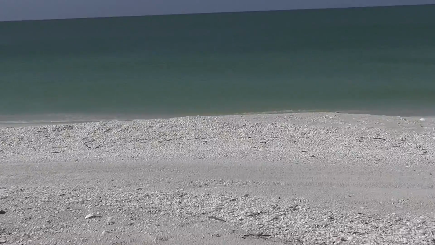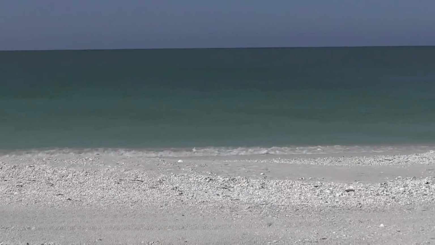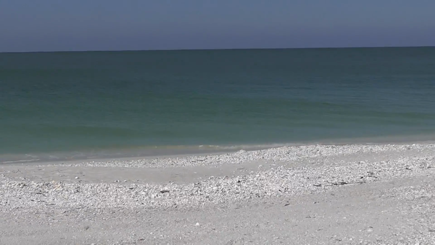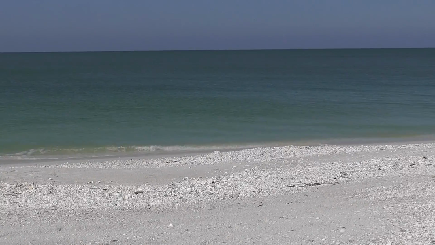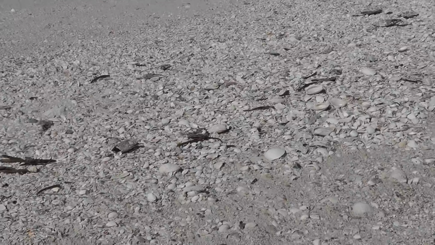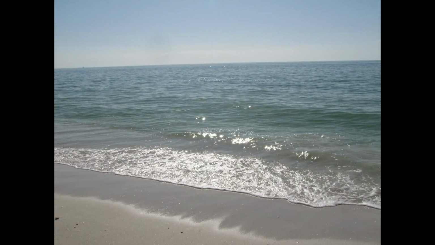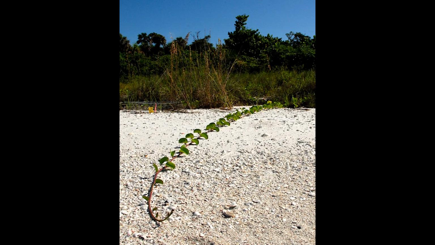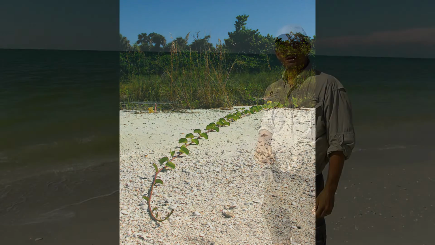Keewaydin Island has 8 miles of beach forming a shoreline along the Gulf of Mexico. Its beach is made up of sand, being a mixture of mollusk shells, and some quartz that finds its way from the Appalachian Mountains. There are 4 sections to most beaches. Now James is going to teach us about the 4 sections of the beach from Keewaydin Island.